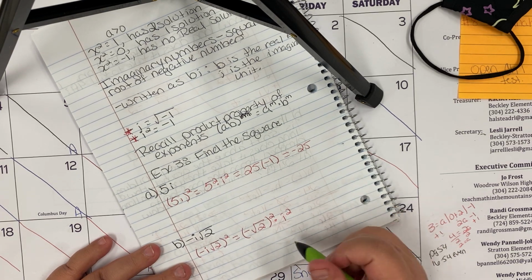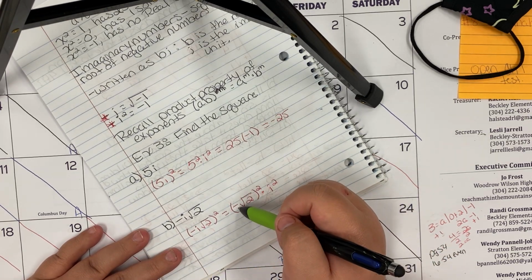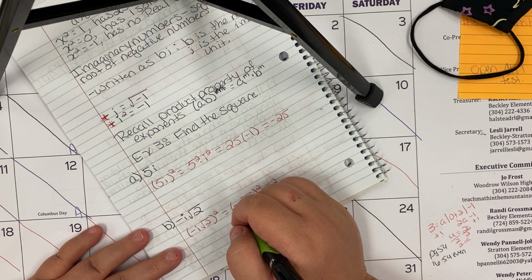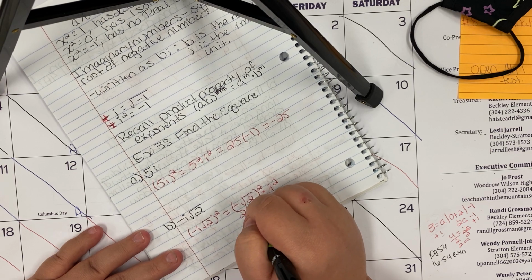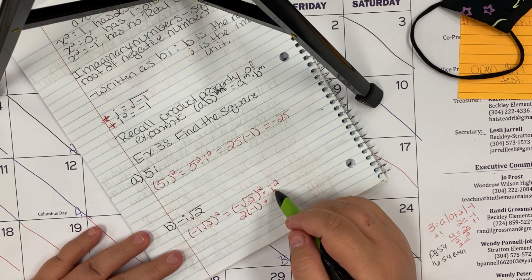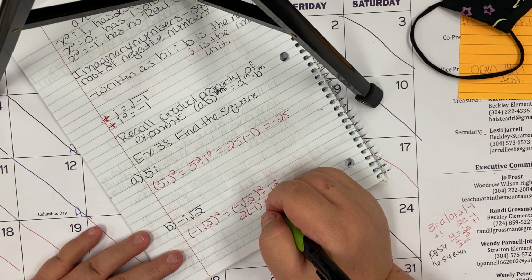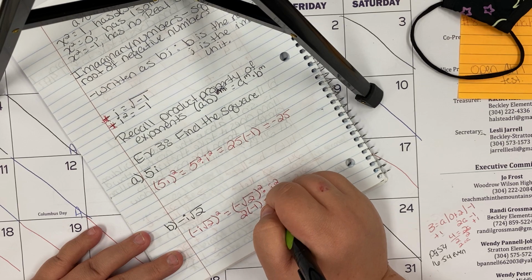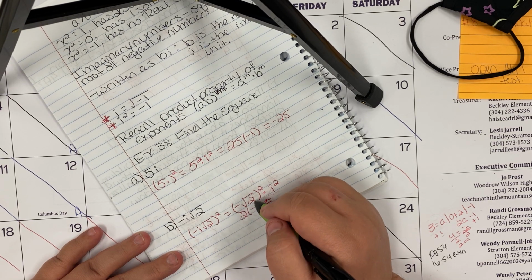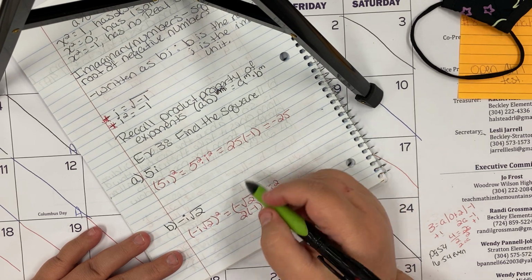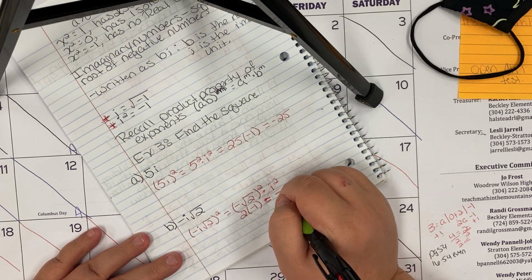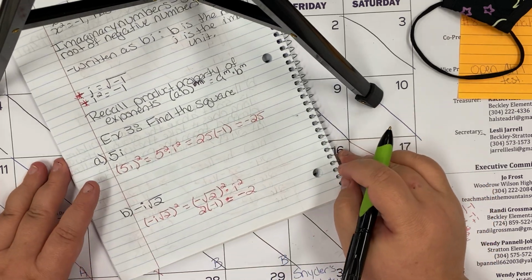Because that i squared equals something. So square root of 2 squared is just 2. And then i squared is negative 1. So 2 times negative 1 is negative 2.